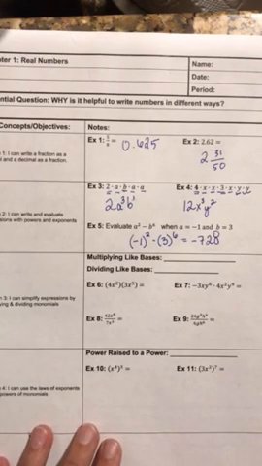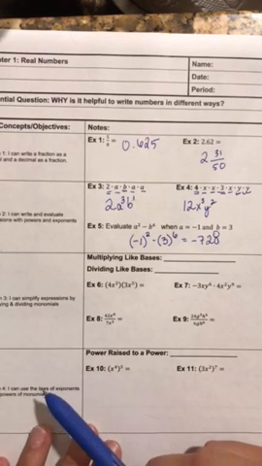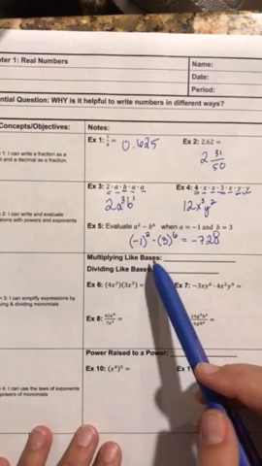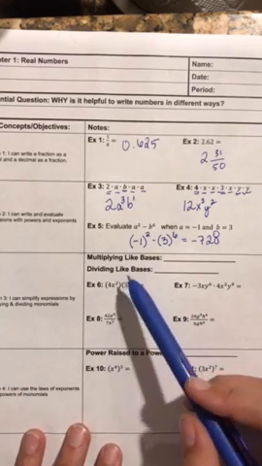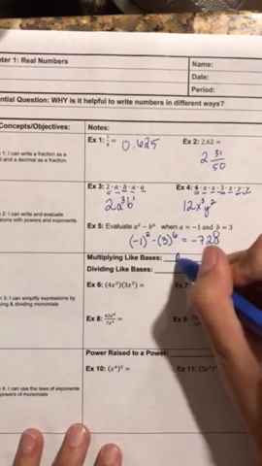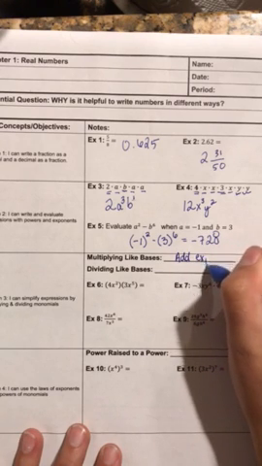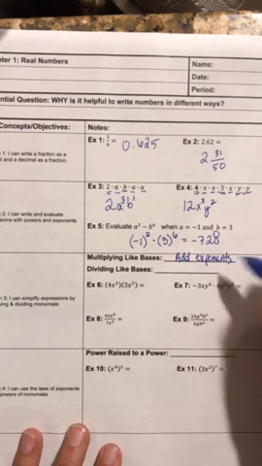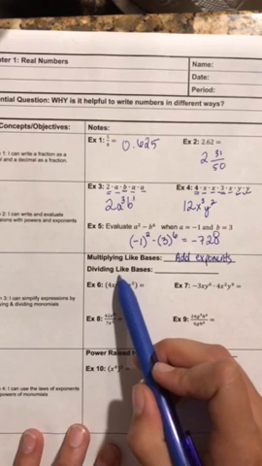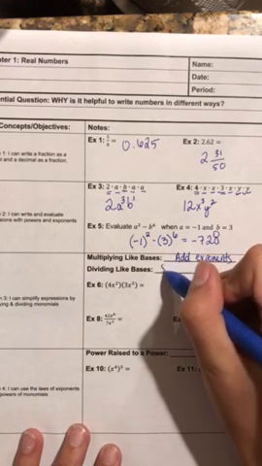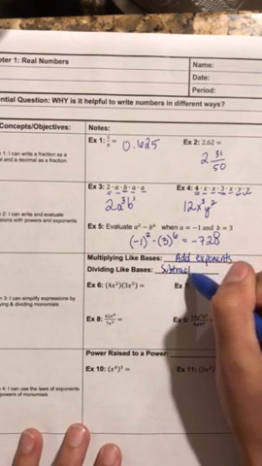In chapter 1, we also talked about different exponent rules. If you're multiplying bases that are the same, or you're multiplying like bases, you want to add exponents. If you're dividing bases that are the same, you subtract exponents.